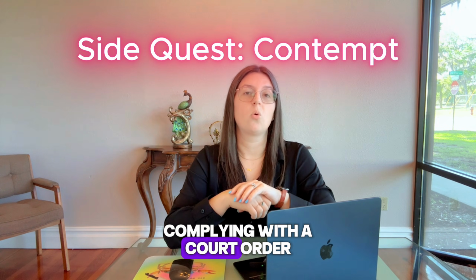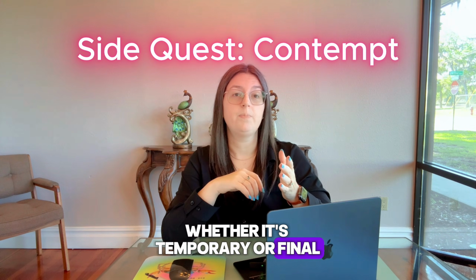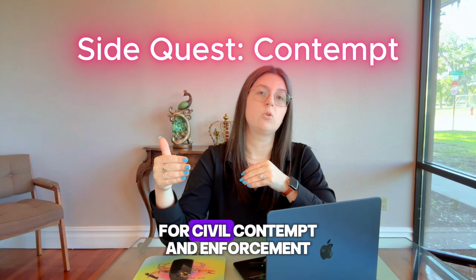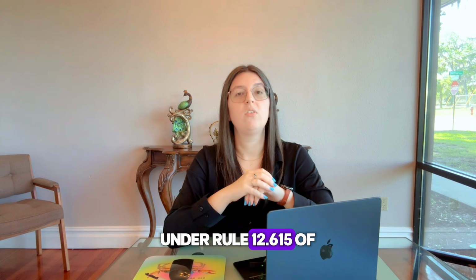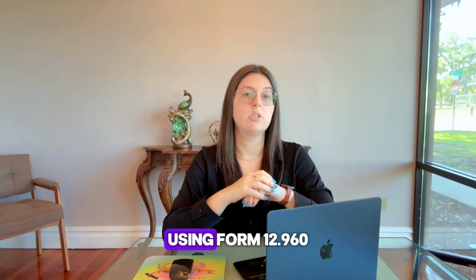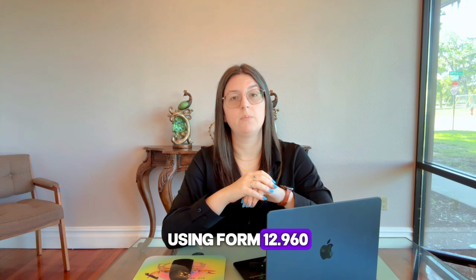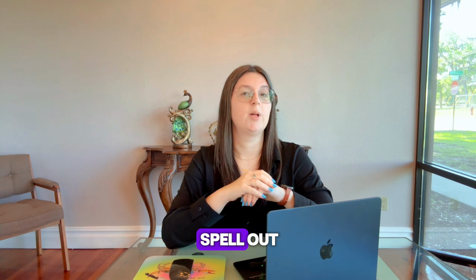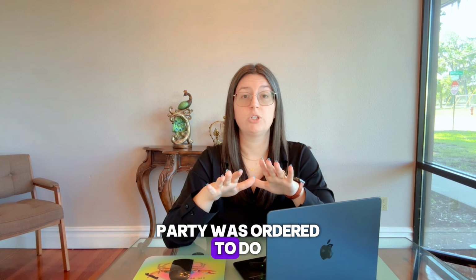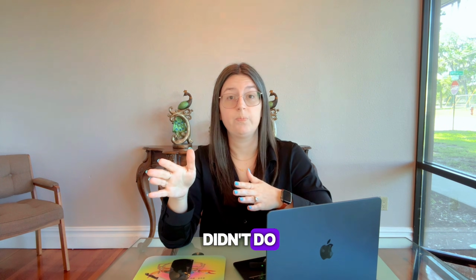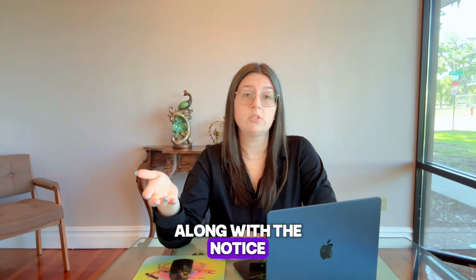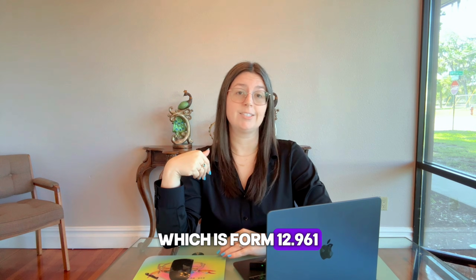detour. If a party isn't complying with a court order, whether it's temporary or final, you file a motion for civil contempt and enforcement under Rule 12.615 of the Florida Family Law Rules of Procedure using Form 12.960. The motion has to spell out exactly what the other party was ordered to do and exactly what they didn't do. You then serve it along with a notice of hearing, which is Form 12.961.